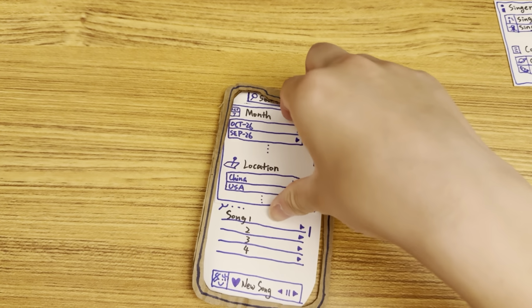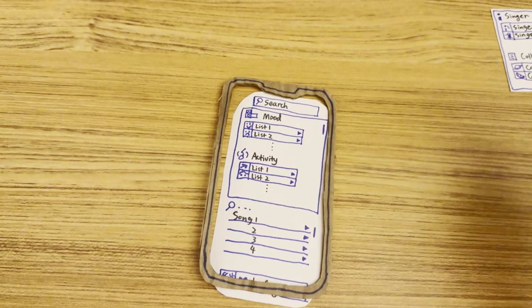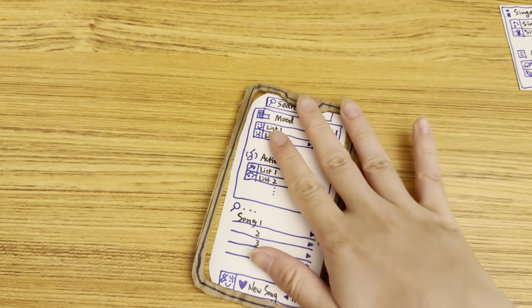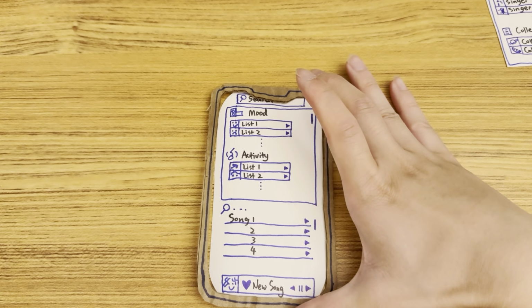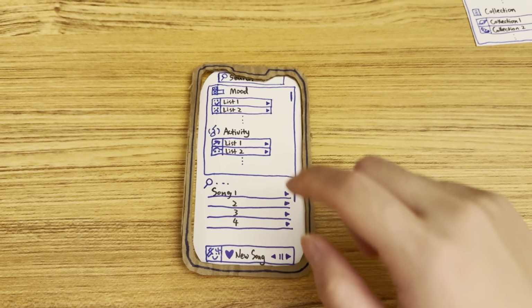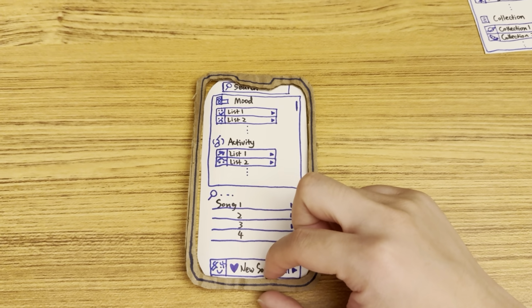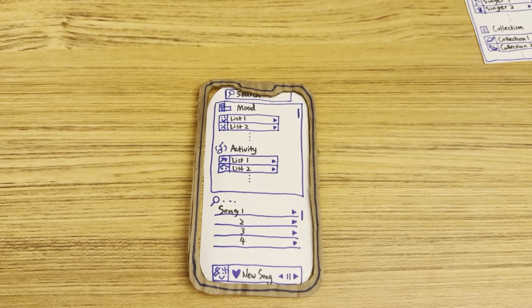So now we come back to how we add the song to the list. Here we go back to the main menu. Like we used to have, we have the new song at the bottom and the heart icon next to it.